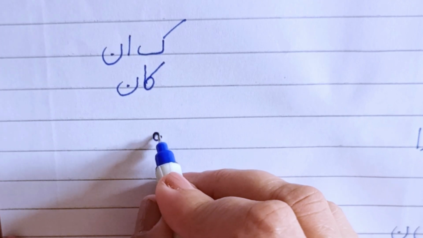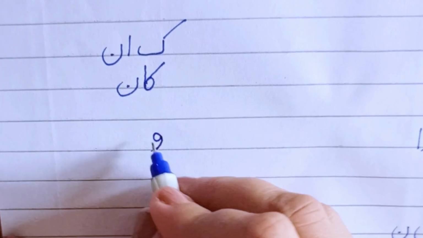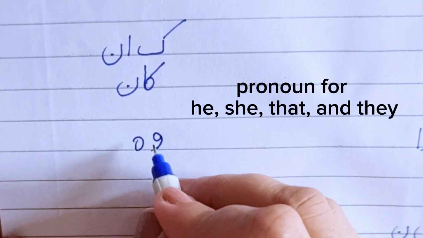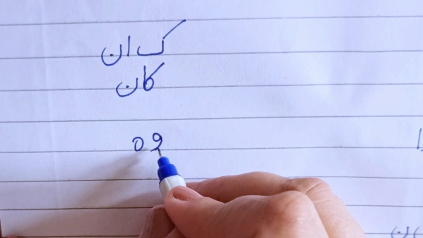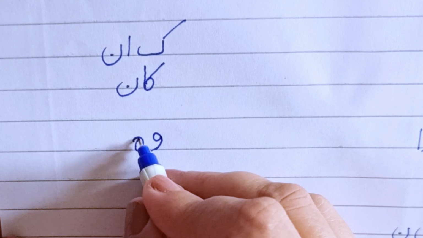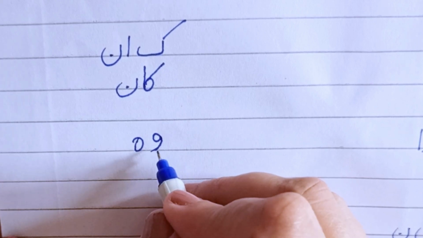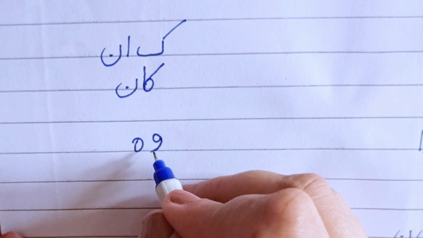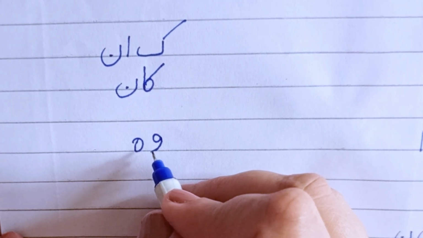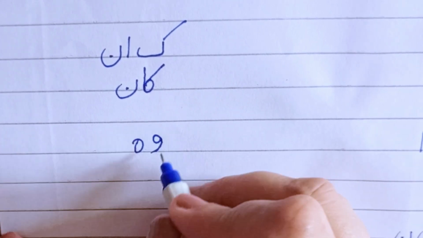And for waw we will take the word wo. Waw and he. Wo. It can't be connected because waw is non-connector and it will not be connected with he. So this is the full word wo. This word wo is used for pronoun he, she, that and they. For these four pronouns we use the same word wo.